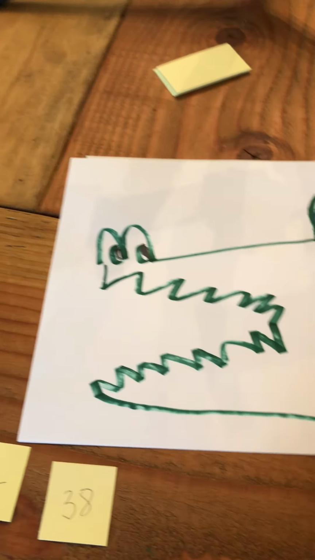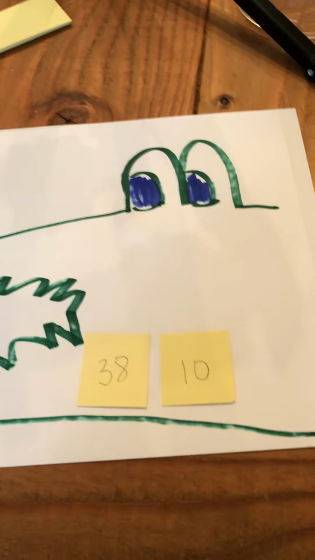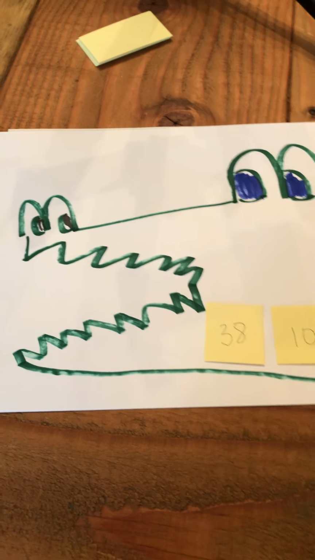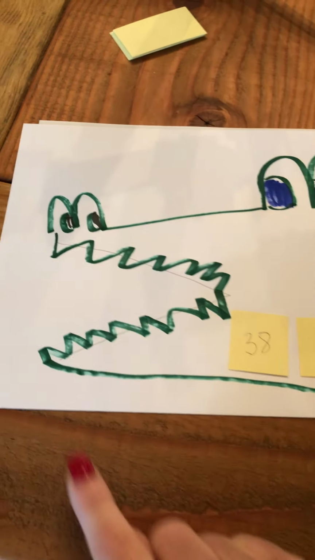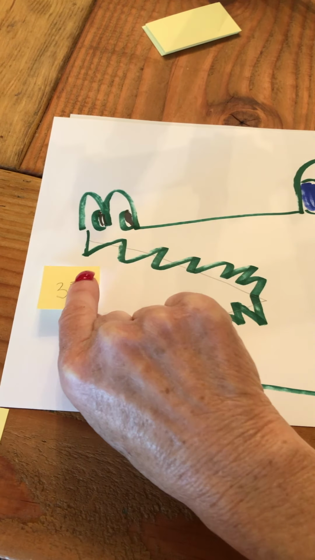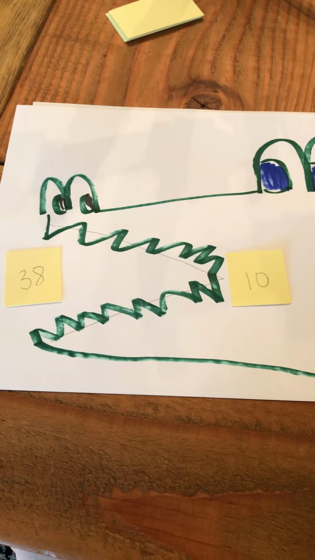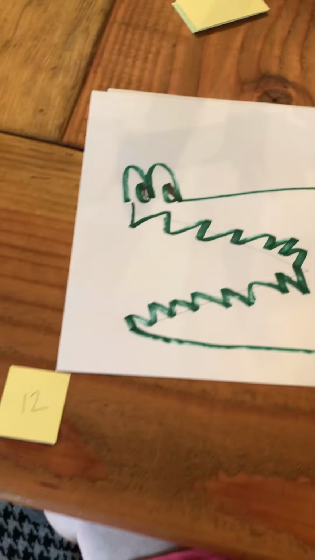So now I have the number 10 and the number 38. The greater number, is it going to go at the small end of the alligator mouth or at the large end of the alligator mouth? Right, 38 is the greater, so that's where the alligator is going to chomp, and the 10 is on the smaller end.